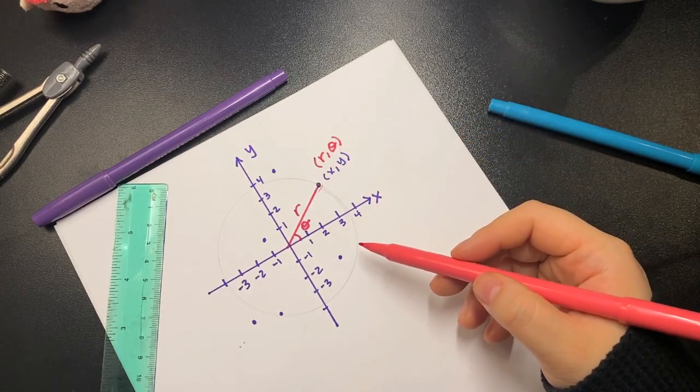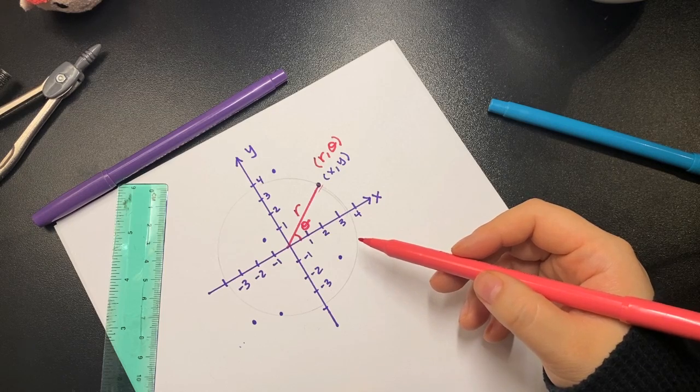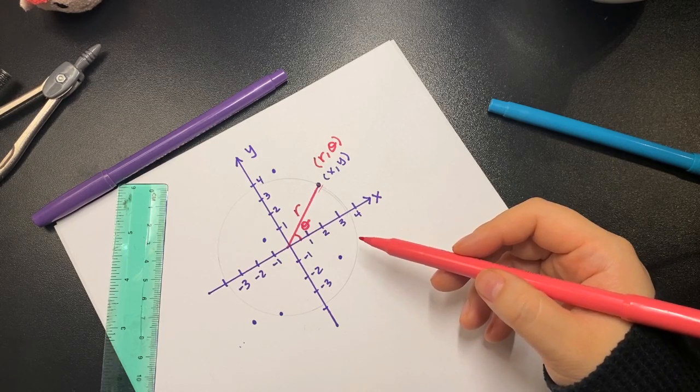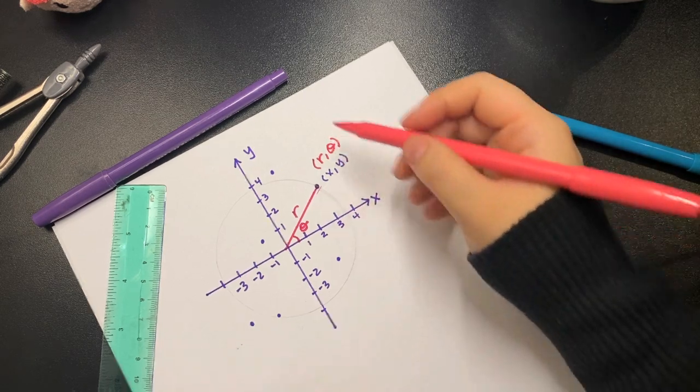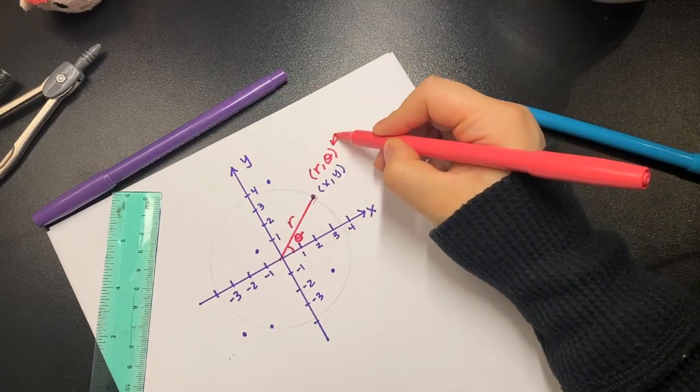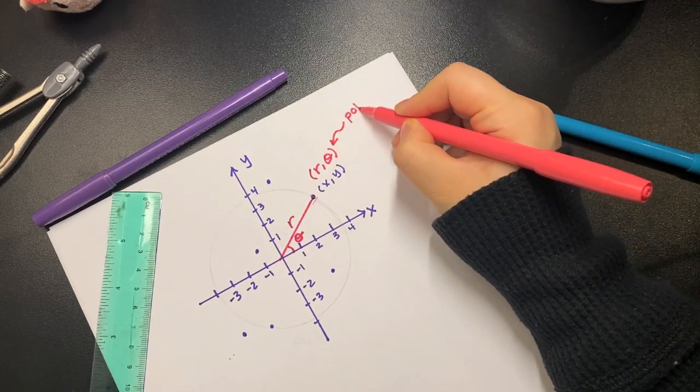So when we introduce a new system like this, of course it seems like it would be handy to be able to convert between the two. So this is our polar coordinates.